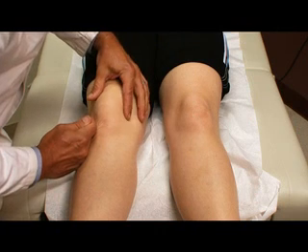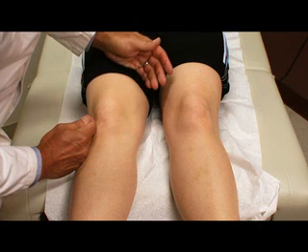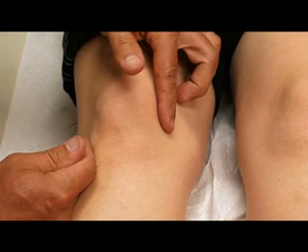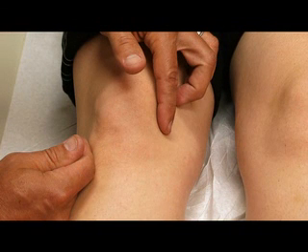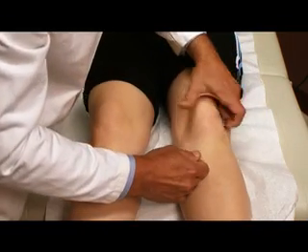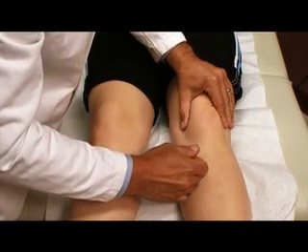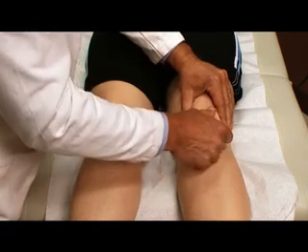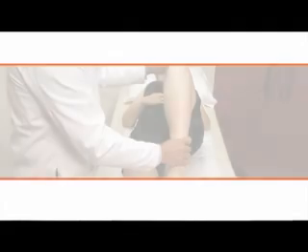If there is an effusion present, when compressing the lateral regions, a bulge will appear medial to the patella in the areas that are naturally concave. Comparison with the unaffected knee is essential. If an effusion is present, arthrocentesis may be necessary for diagnostic and therapeutic reasons.